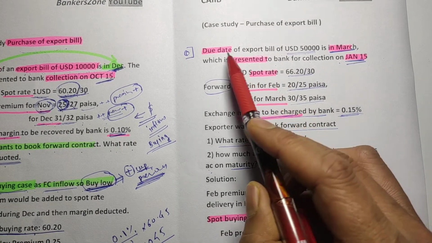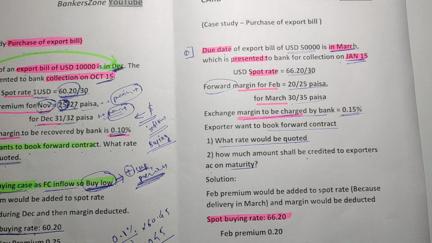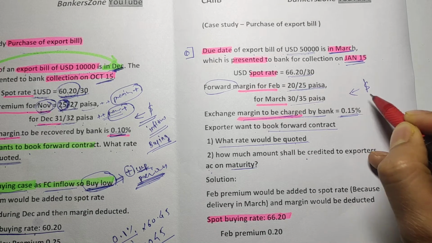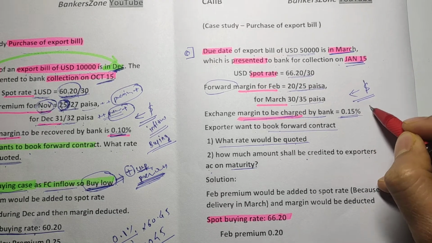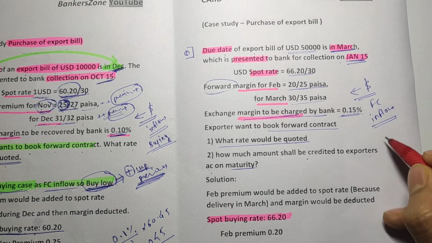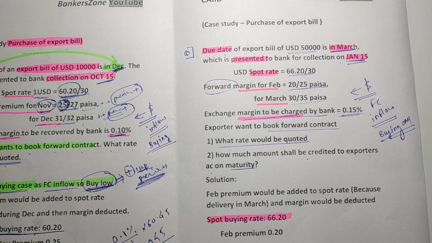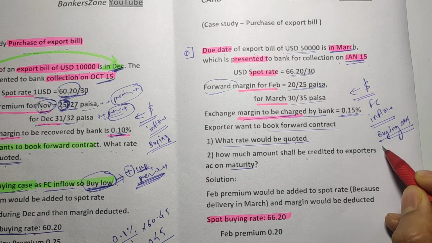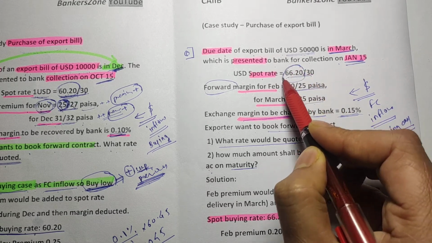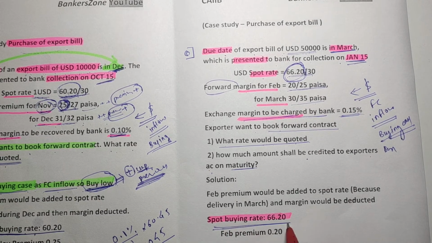So friends, here there is an export bill of 50,000 US dollar. That means we have exported some goods to the USA and we are getting dollars. That means we are receiving the foreign currency, that is, an inflow of foreign currency. When there is an inflow of foreign currency, it is the buying case. In case of buying, our target is to buy low. So which rate will you choose? The lowest, that is 66.20, we will choose as the spot rate.